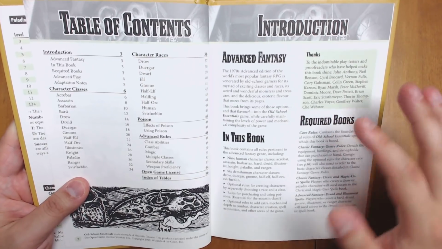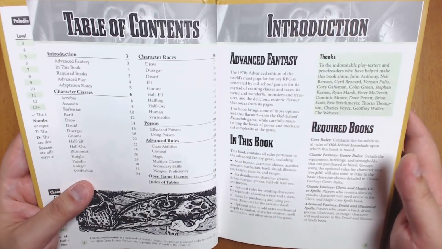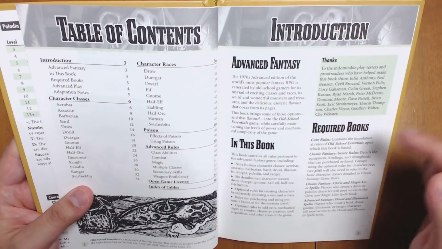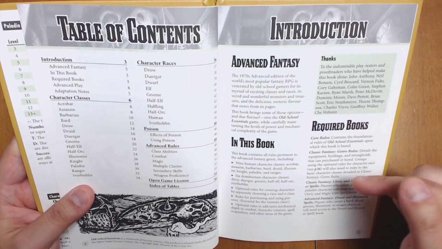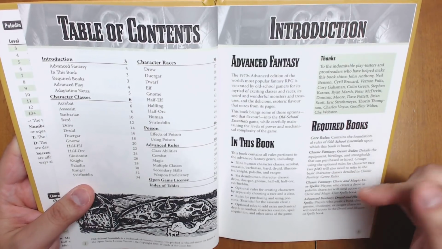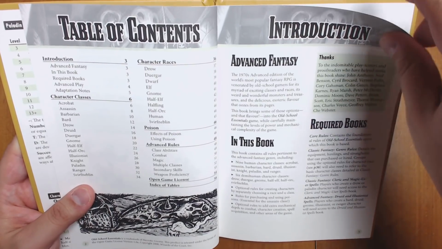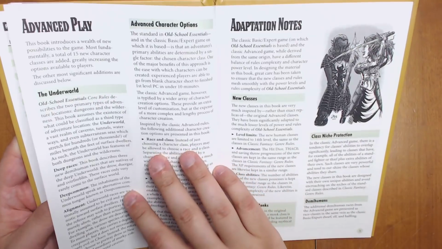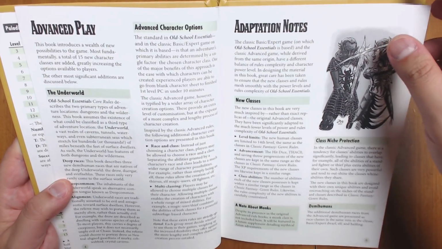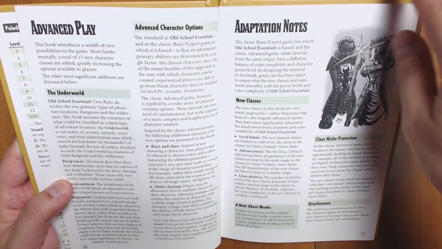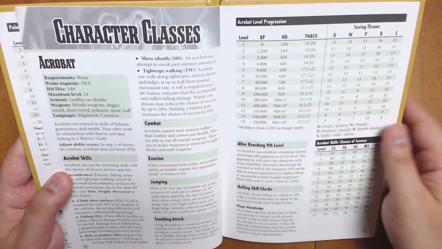Required book. So this is an add-on. This book doesn't really stand alone. You need to have the other Old School Essentials books for this to make any sense. You're going to need the core rules, the classic fantasy genre rules, the classic fantasy cleric and magic user spells, and the advanced fantasy druid and illusionist spells, which I'll look at in just a second. Some notes on advanced play, including the underworld, how advanced character options work, and get right into the new classes.